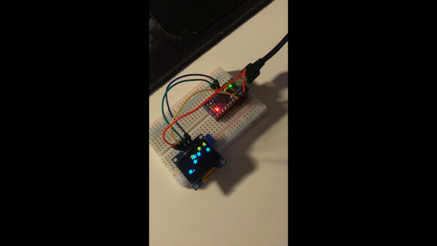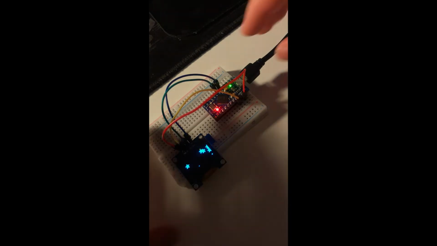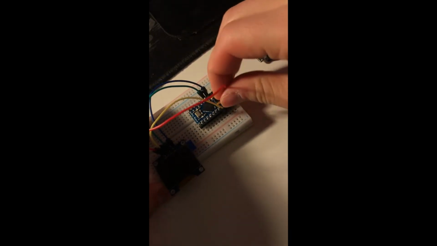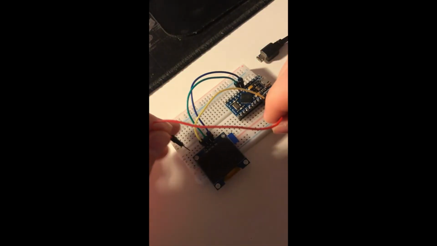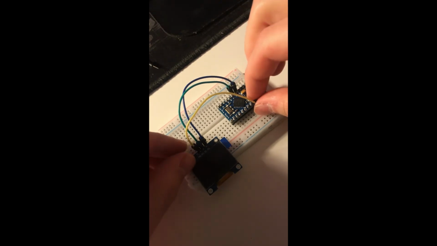Okay guys, so I'm going to show you how to connect them. As you can see here, you can pause the video and see the connections, but I'm going to give you a step by step on how to do it as well, so no worries. So I'm just going to unplug it right now. Just going to take out the red cables. Just take out the yellow cables.